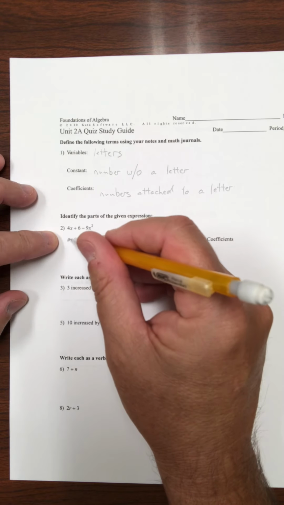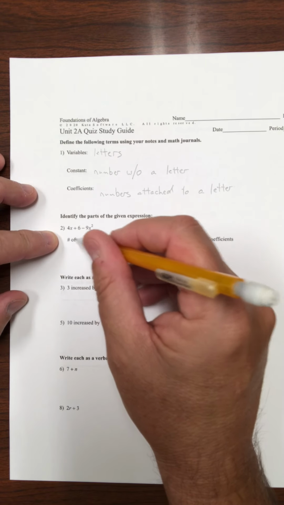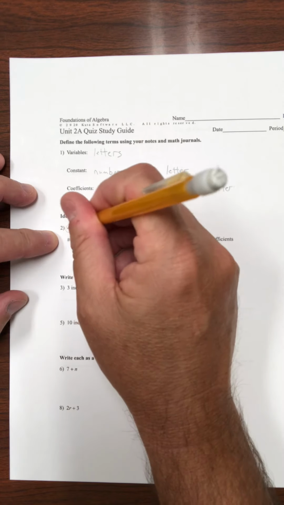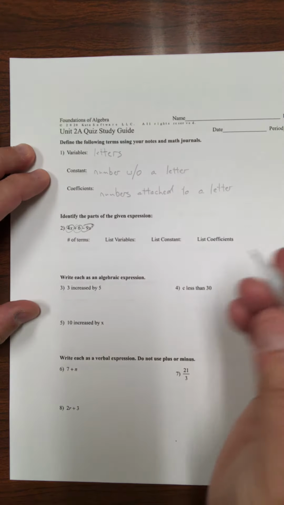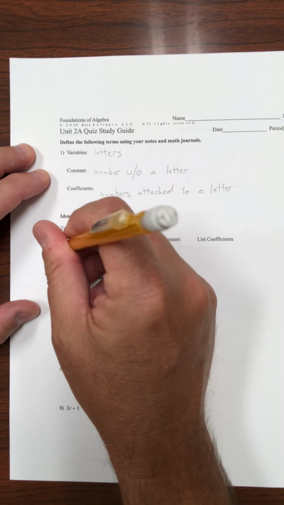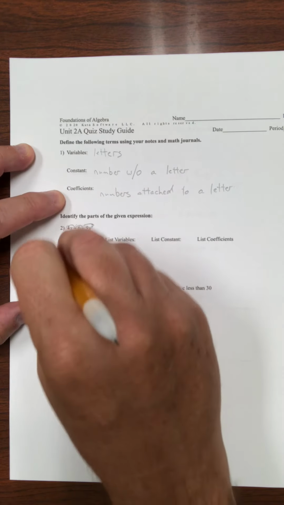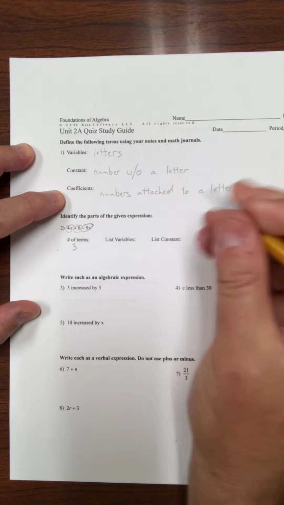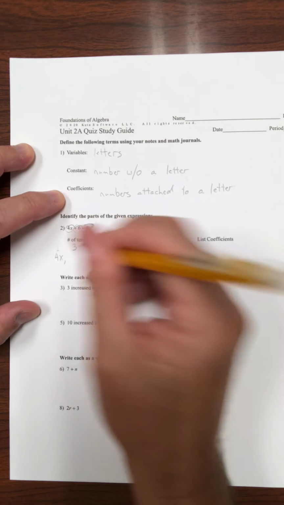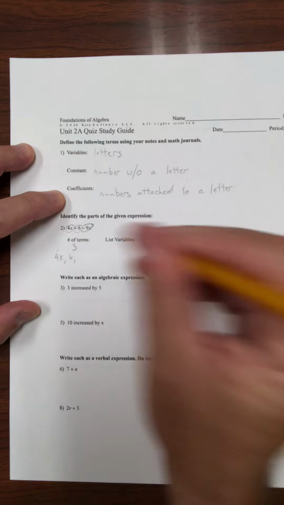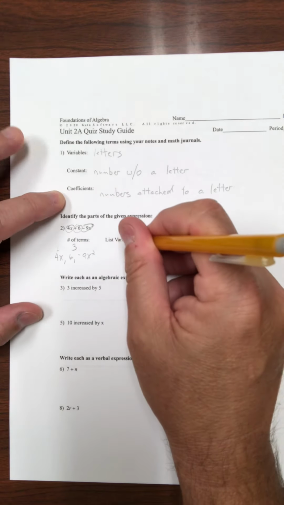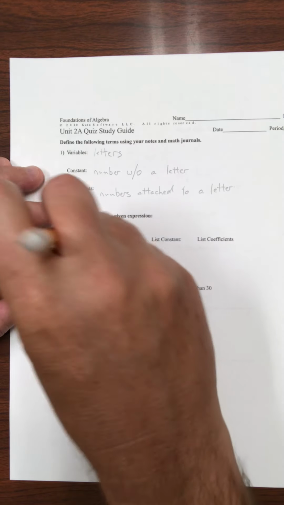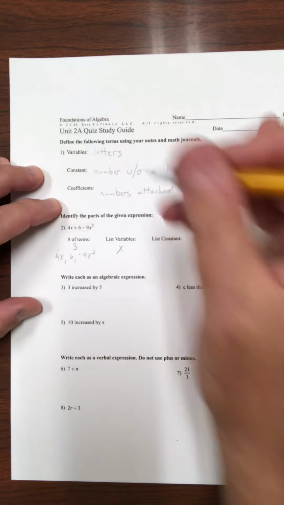We're going to say how many terms do we see? Well, we see 1, 2, 3 terms, and signs are important. So there are 3 terms. I'm going to go ahead and list them also. There are 3 terms, and they are 4x, comma, 6, comma, and then negative 9x squared. List the variables. Well, I see an x and an x, so I only have to list it once.